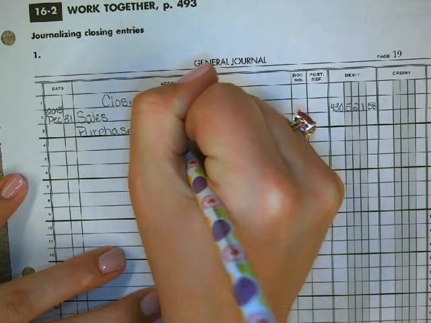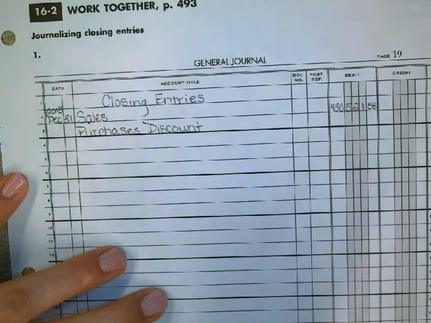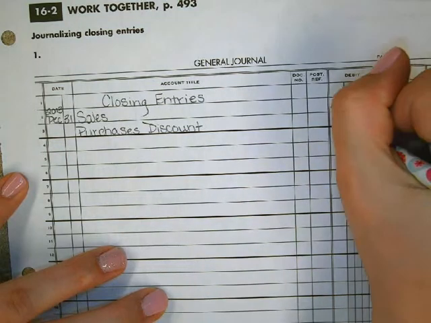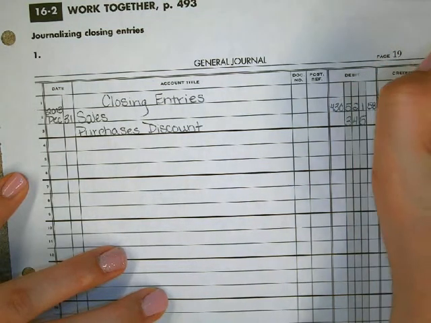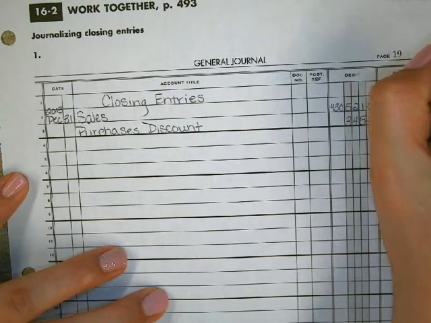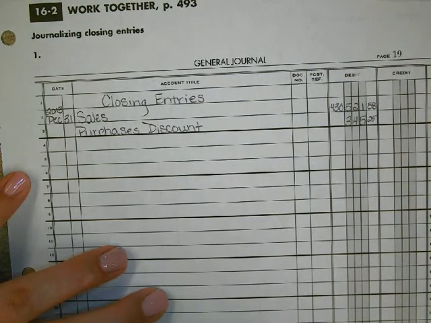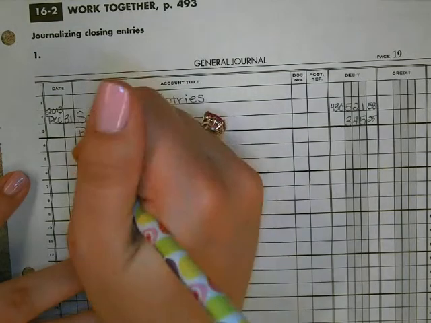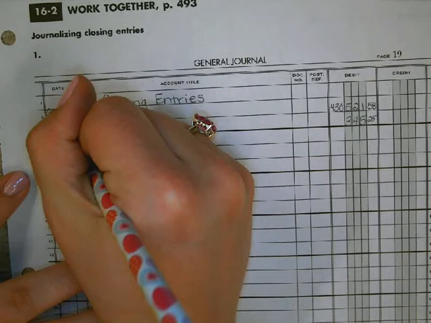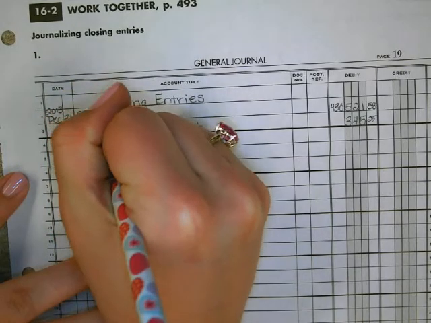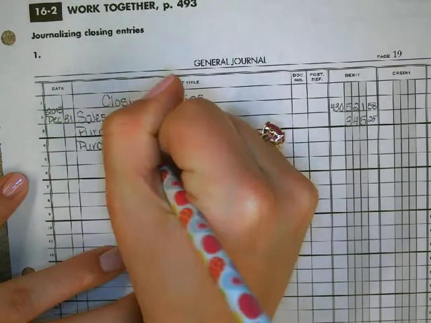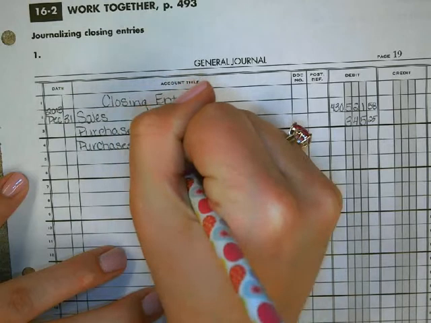We take that number right off of our credit column in our income statement. Next one. Do we abbreviate?